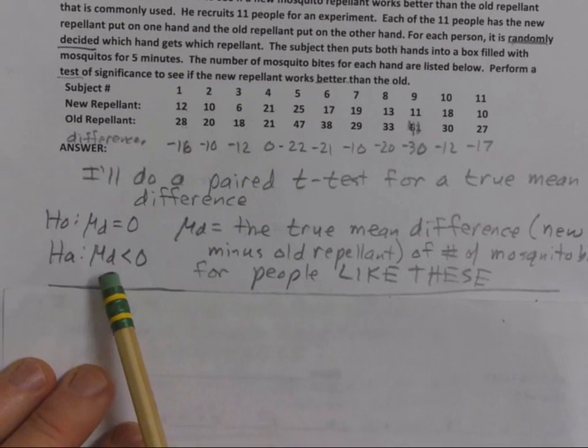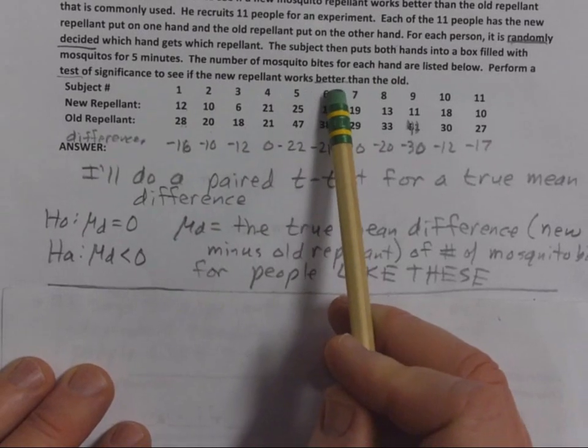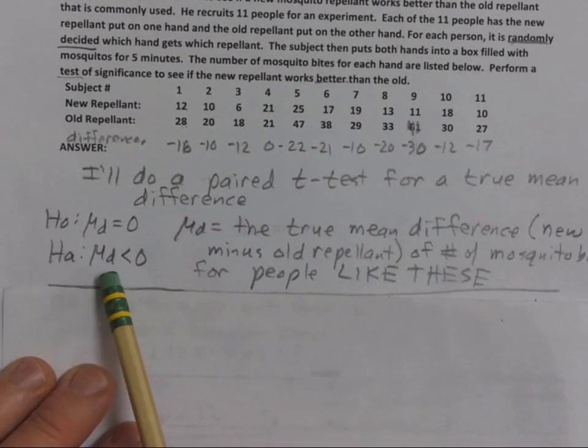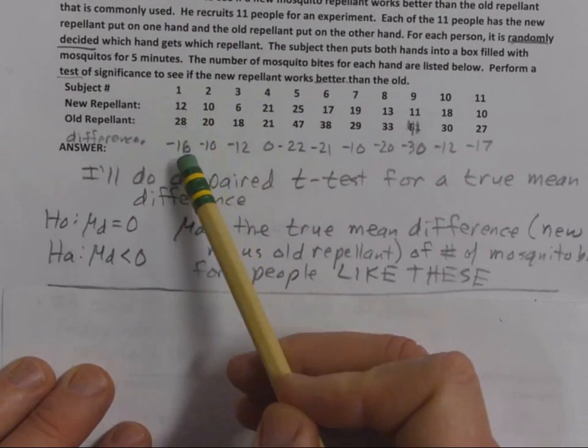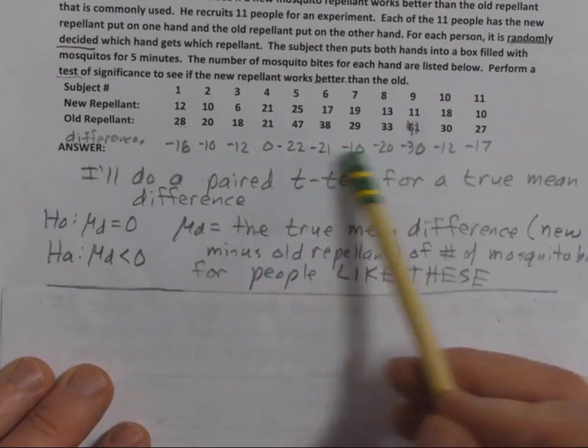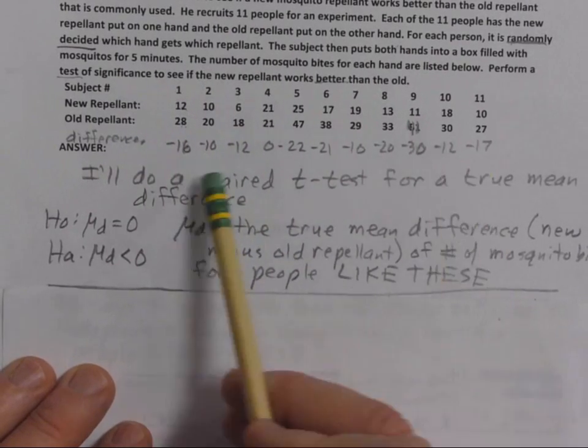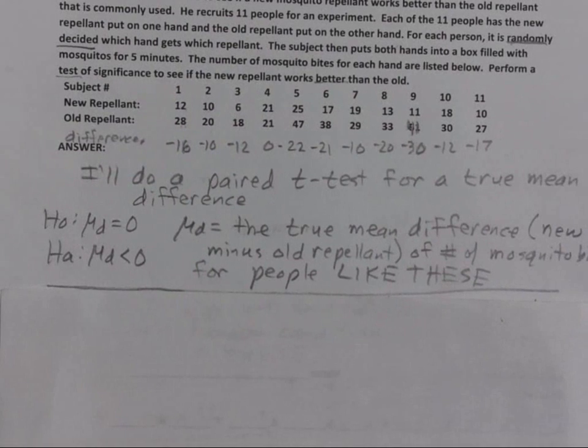But if the new was better than the old, which is what we're testing for here, that means it would have fewer bites. And so therefore, the new minus the old, we're expecting it to be negative. And I mean, just visually looking at it, all of them but one are negative. So when you look at it, it looks like the new one works better because all the differences are negative. But maybe we don't have enough power. Maybe we need to recruit more people to be involved in this.